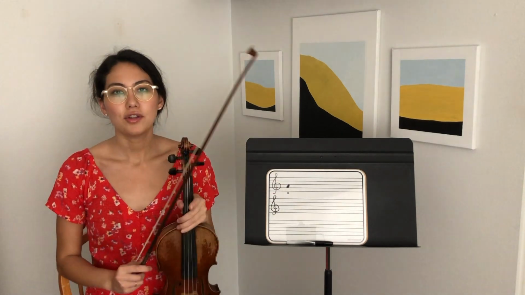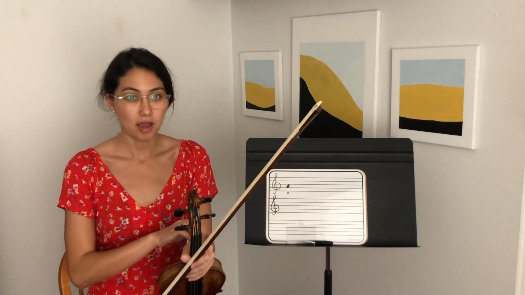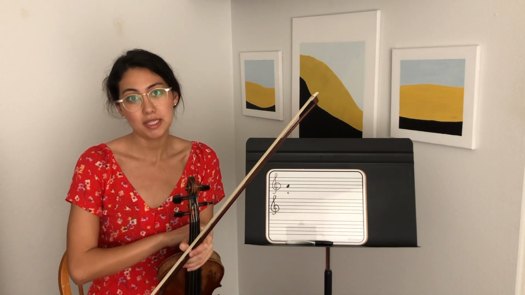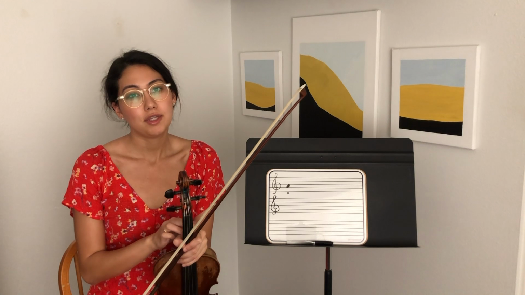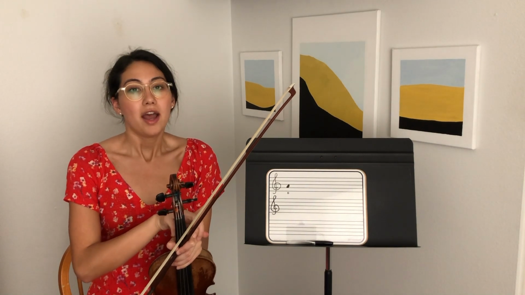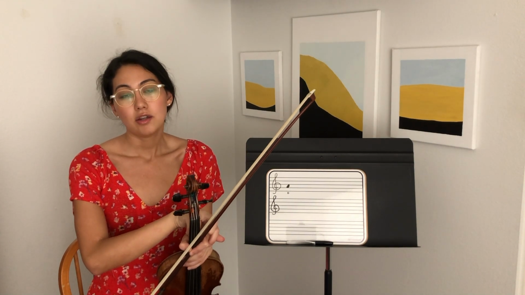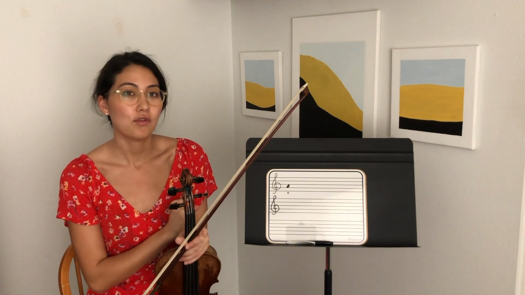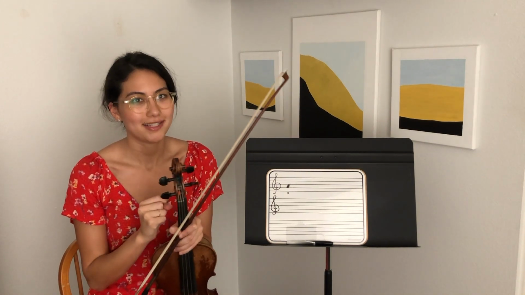So these notes are a little bit more rare. We do see them a lot, but if you're a beginner first starting out and playing music, you probably won't run into these notes as often. I have another video before this one talking about the most common notes on the A string. Make sure you watch that video first so that this one makes even more sense.